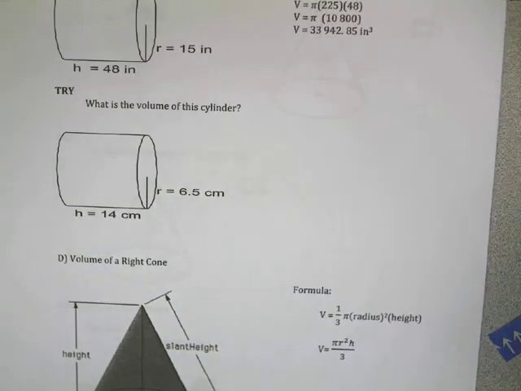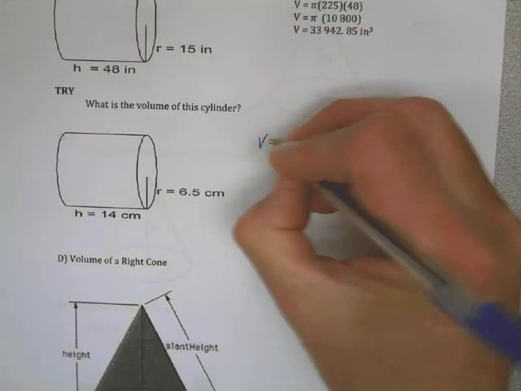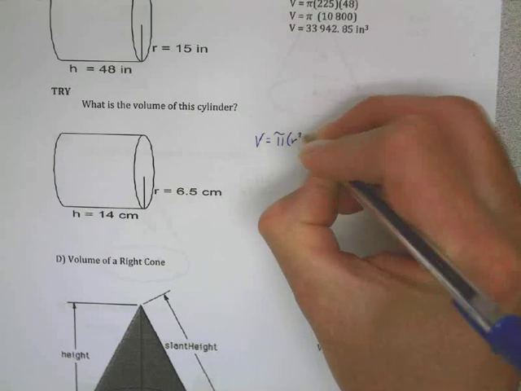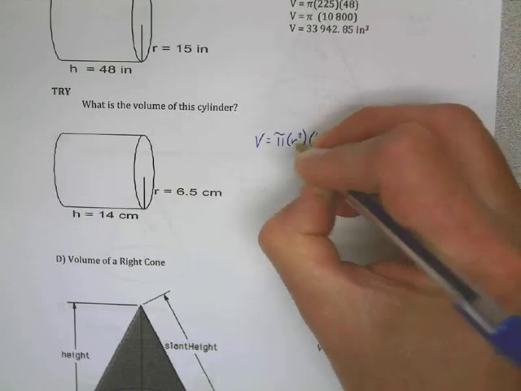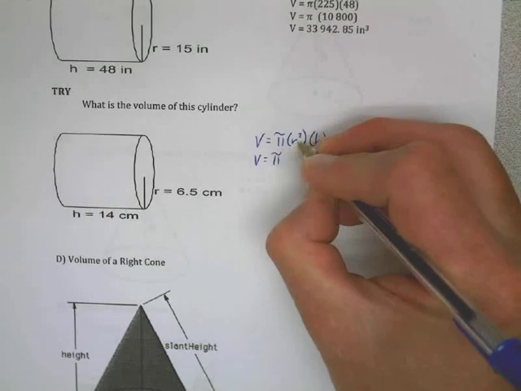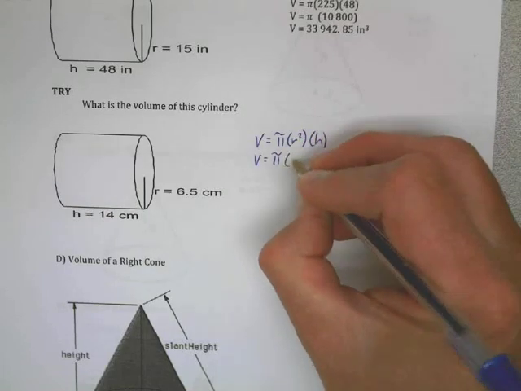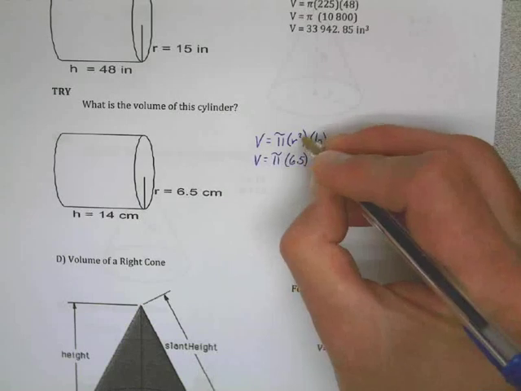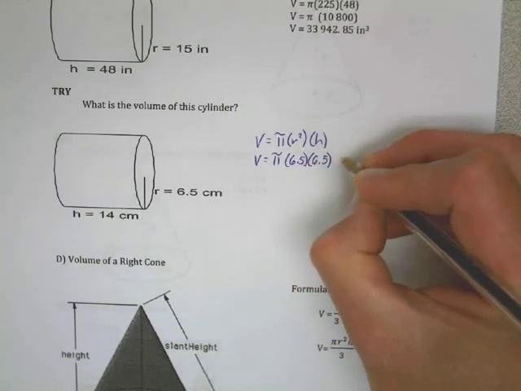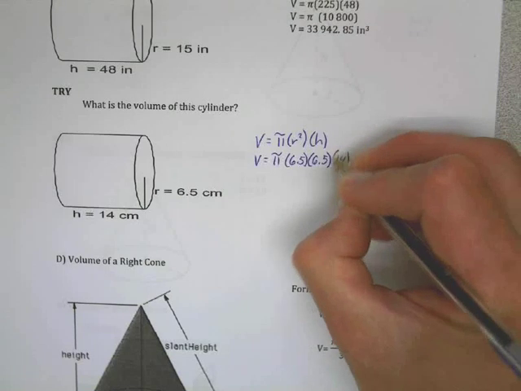So there's my answer for this try. Cylinder. So we're looking at the cylinder. Once again, the volume for a cylinder is volume is equal to pi times r squared times height. R is my radius, so r squared, the radius is 6.5. Because it's a 2 up there, I'm going to multiply by 6.5 again, times the height, which is 14.